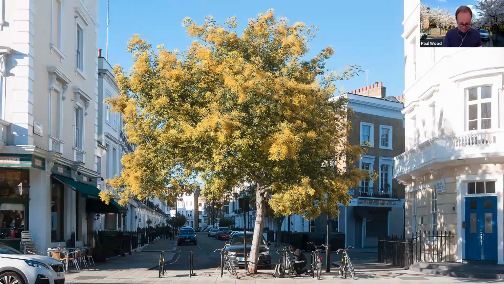So it's in Pimlico, and it is an Australian tree. And being Australian, it's fairly tender.